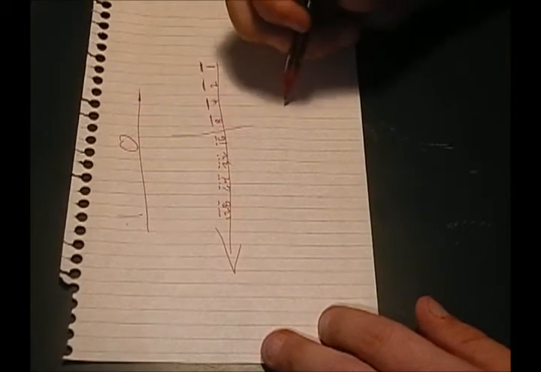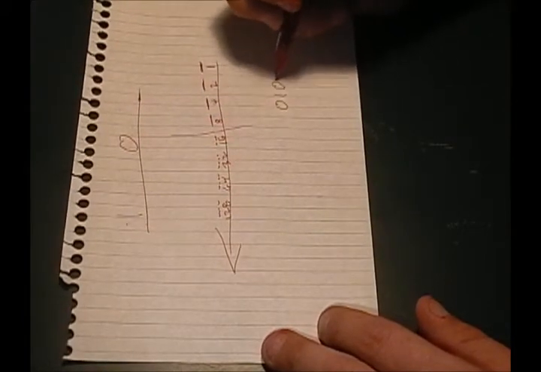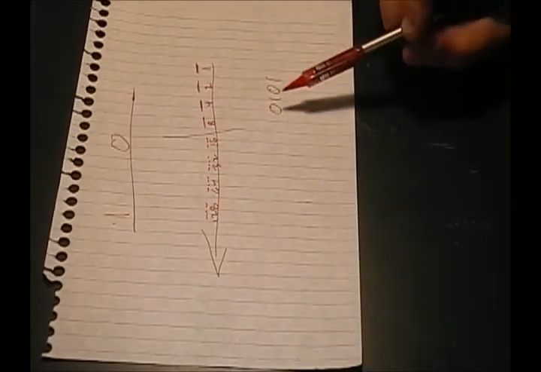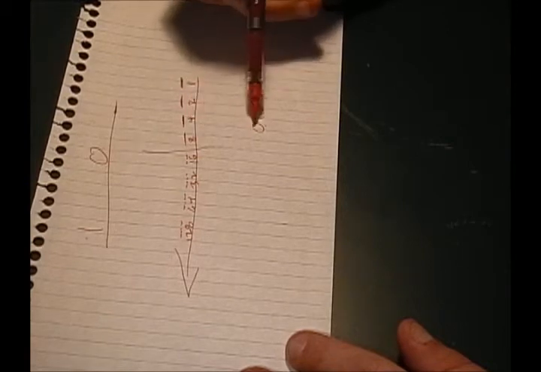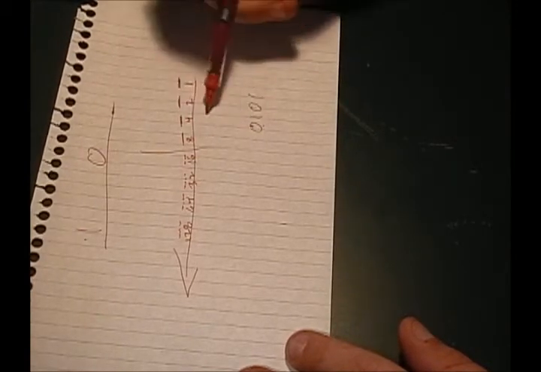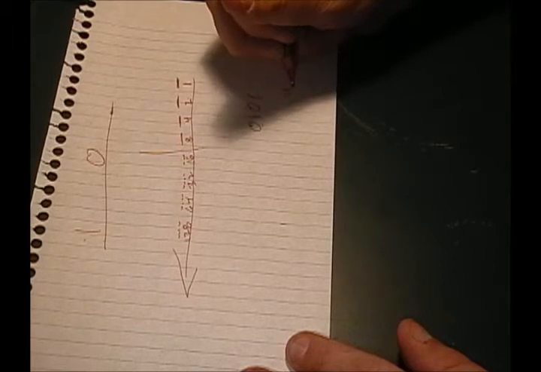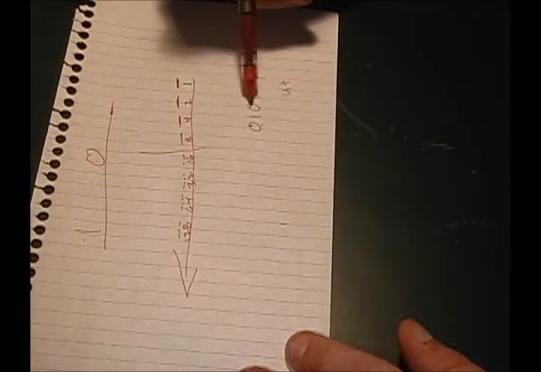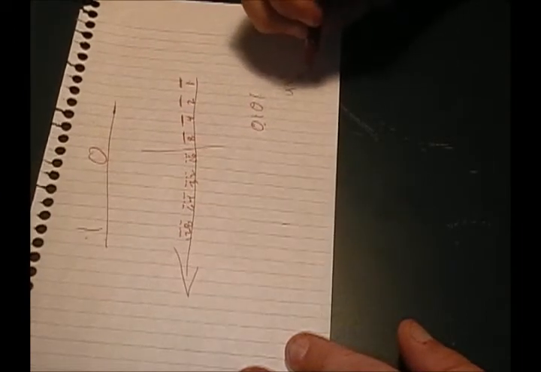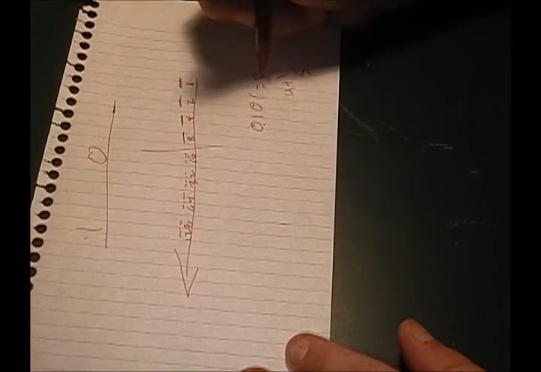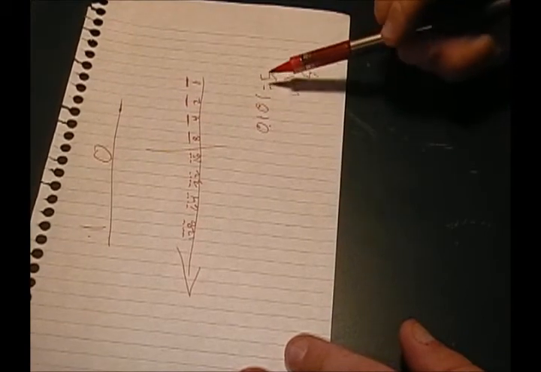So let's say we had a value of 0101. What does 0101 come out to be? Well, it's easy. 8 is not on because it's 0. 4 is on, 2 is not on because it's 0, and 1 is on, so 4 plus 1 is 5. 0101 equals a decimal of 5.